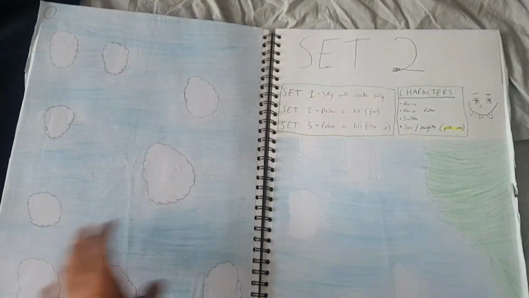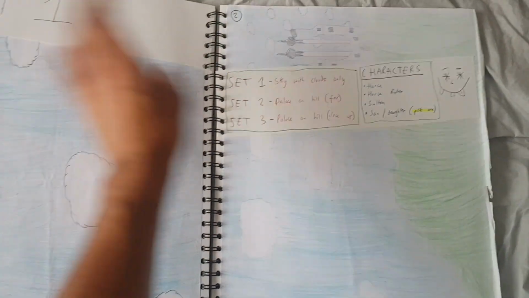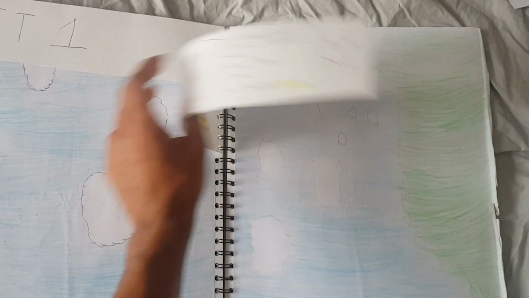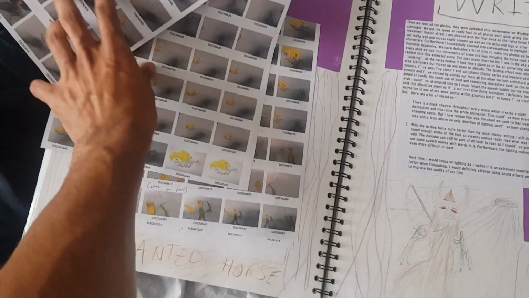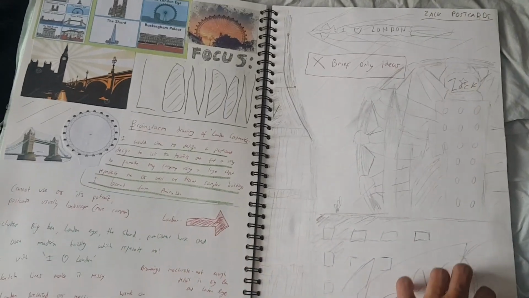This is animation now. So these are the sets we used. We used a camera, loads of shots, and then Windows Movie Maker to make a little animation. All the parts we used. Here's all the photos we took for that.